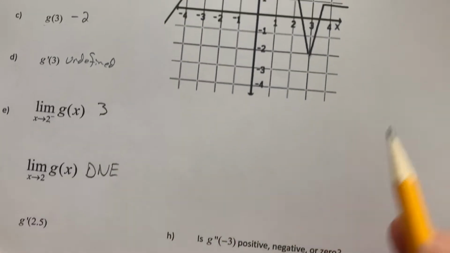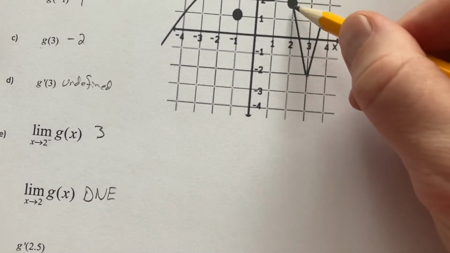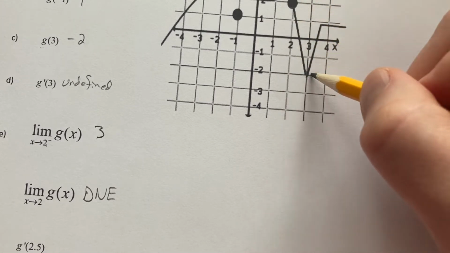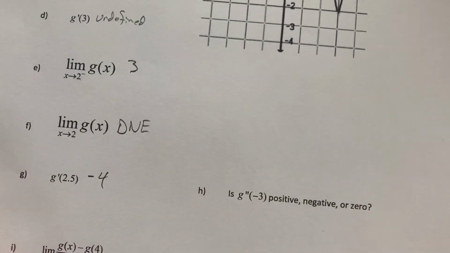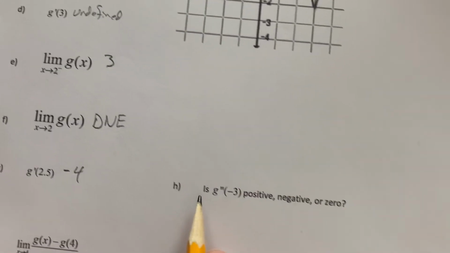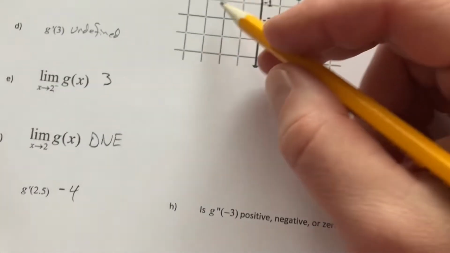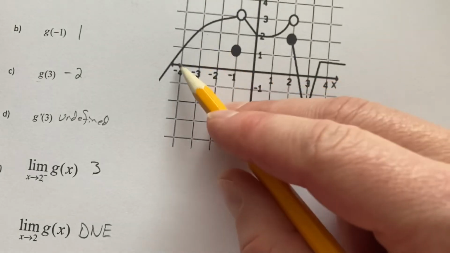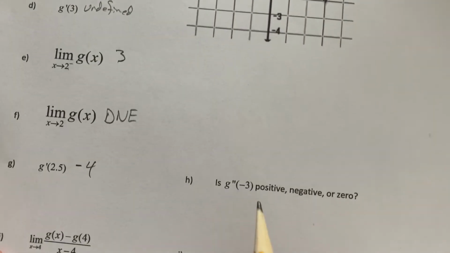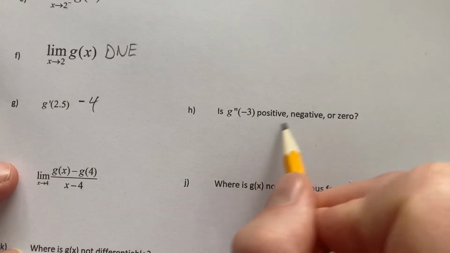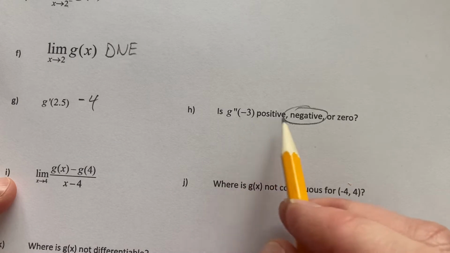G prime 2.5. If I'm at 2.5 and I'm looking for the derivative, it would be the slope of this line. This line goes down 1, 2, 3, 4, and over 1. So it has a slope of -4. H says, is G double prime -3 positive, negative, or 0? So at -3, you can see that this graph is concave down slightly. And so the second derivative would be negative because g, the function, is concave down at that spot.